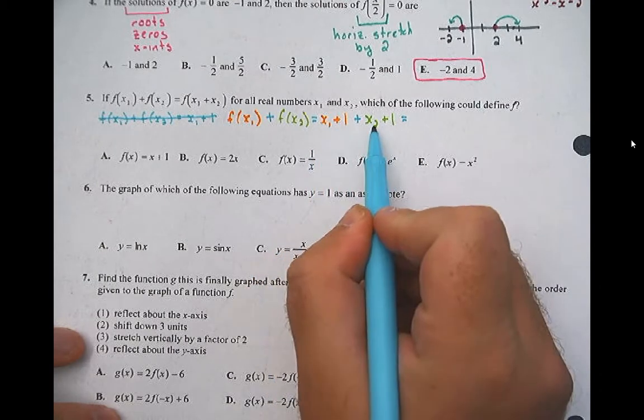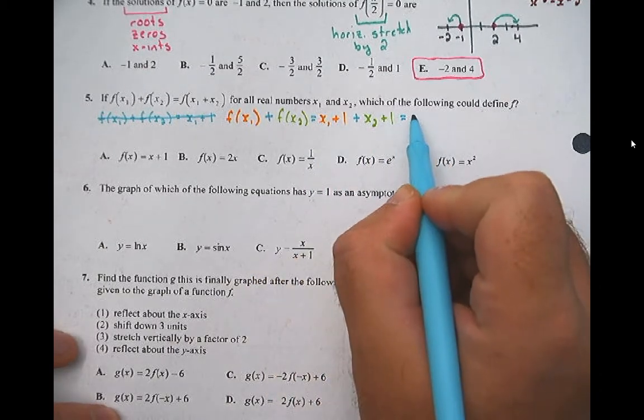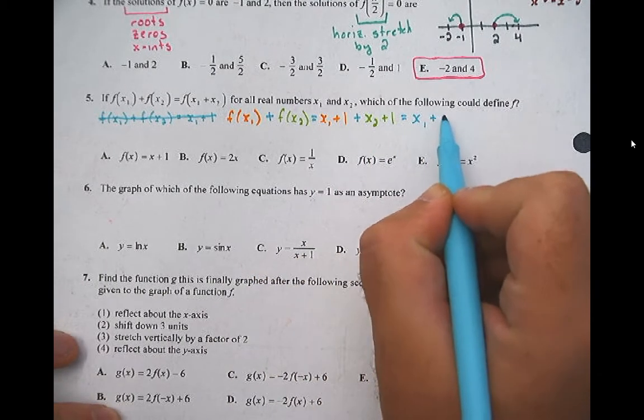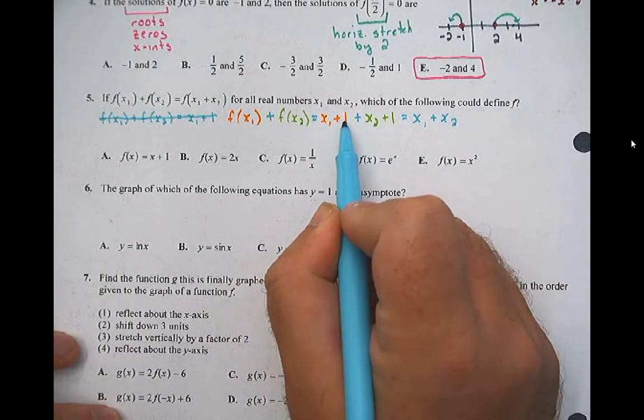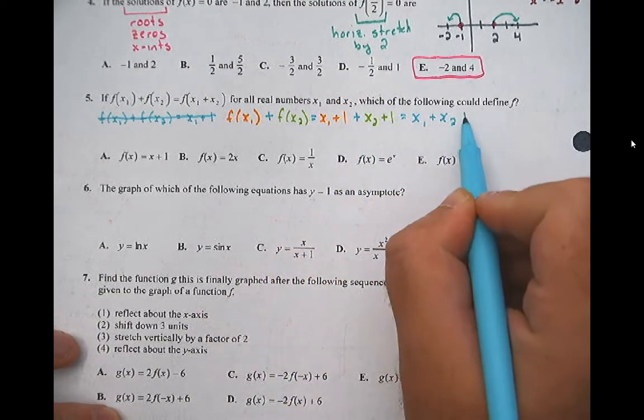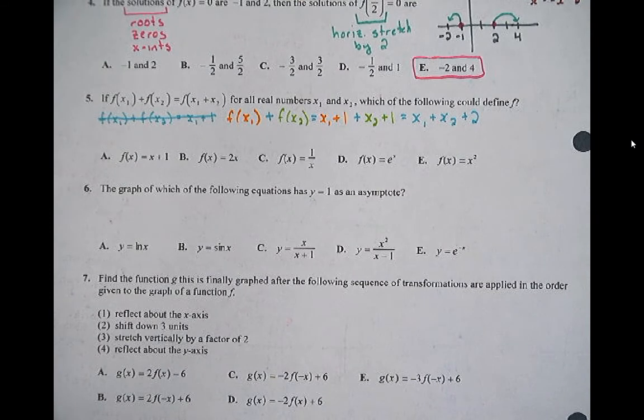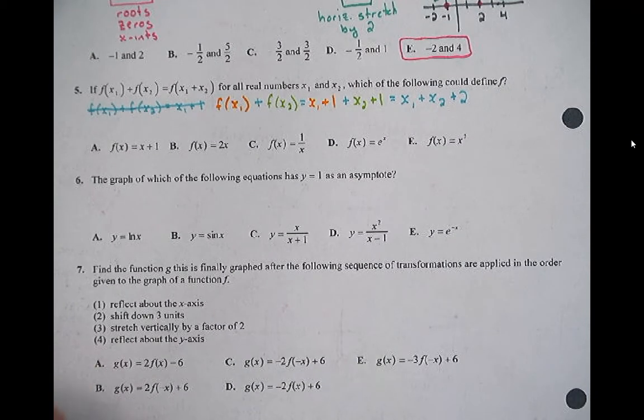Well, x1 and x2 are different values, so they're going to be the same, x1 plus x2, but I can add the orange one and the green one together to get a plus 2 at the end. Now let's see if f of x1 plus x2 is the same thing.